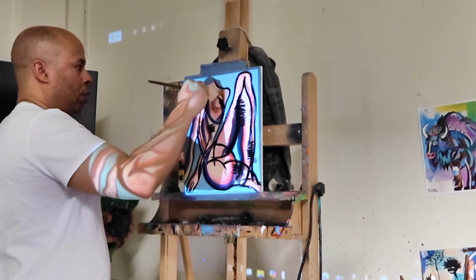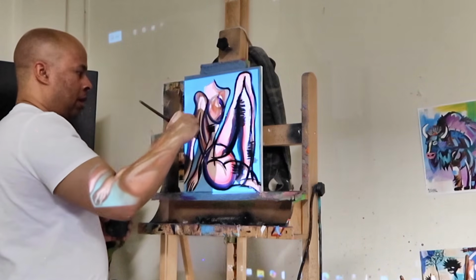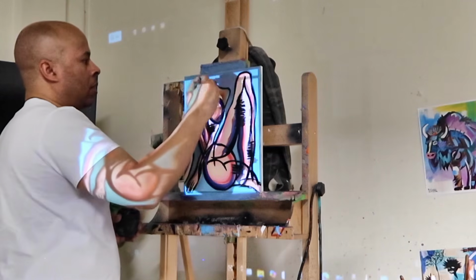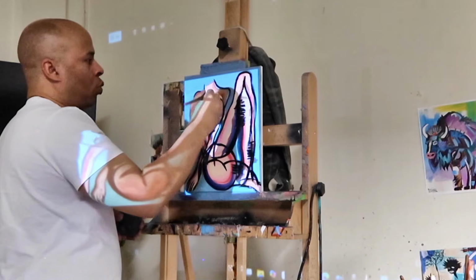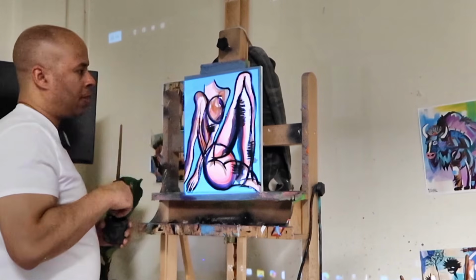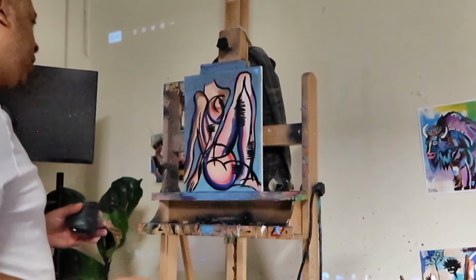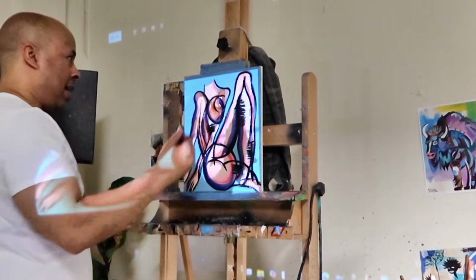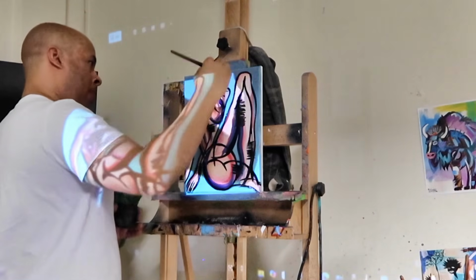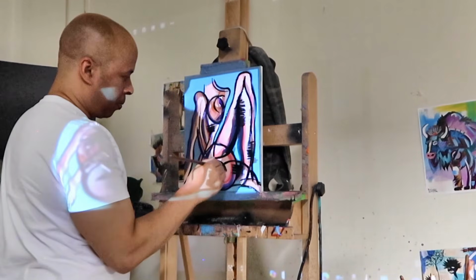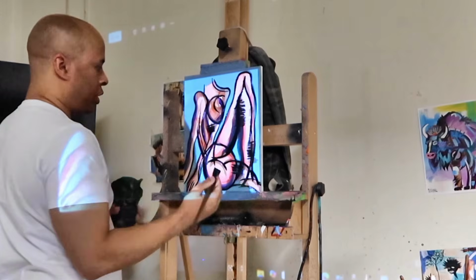Now imagine you do this on a larger painting, a 16 by 20 or a 24 by 36. You're going to have more control and more beautiful lines because it's bigger. So you're going to have more of your body in the art, because you're going to have more flow and freedom in your expression.